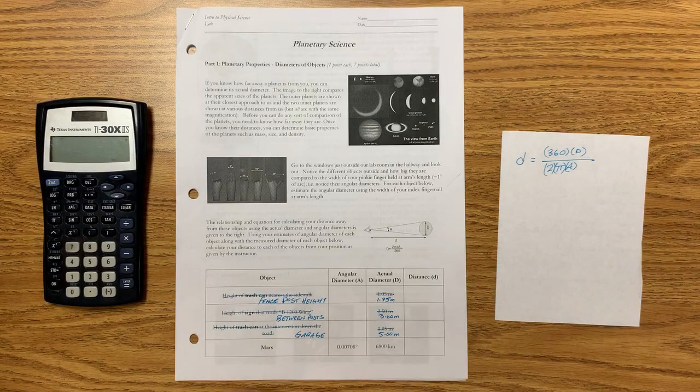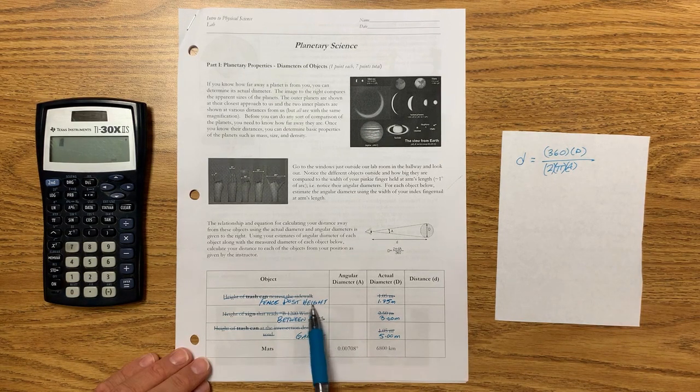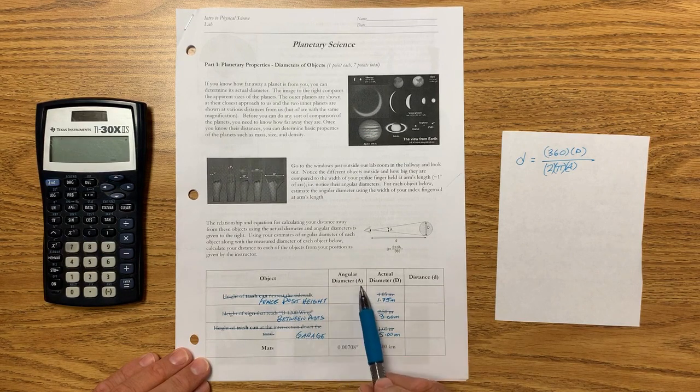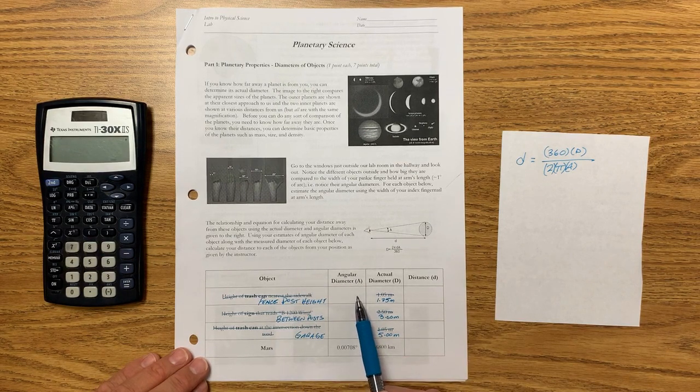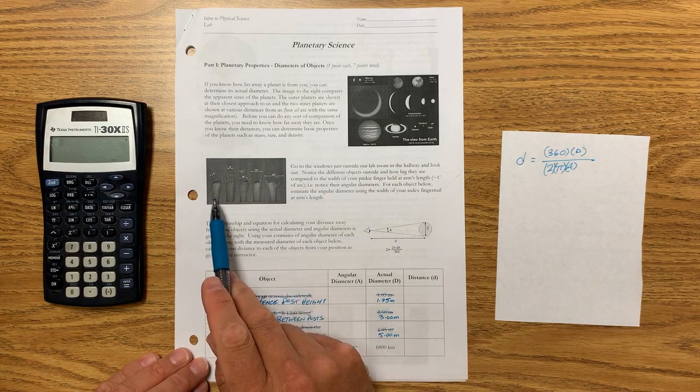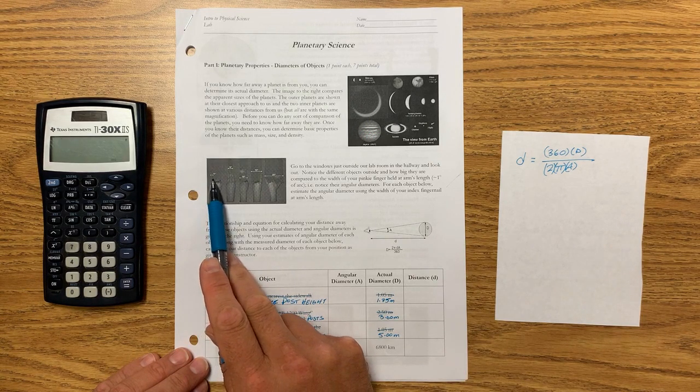All right, I'm coming to you at the desk of Mr. Shane here, and I wanted to finish helping you work through part 1. And for each of these, what we're going to do is find the angular diameter, which is how wide does it appear to our eye? And we're using our hand extended at arm's length. I use my index finger. You can use your pinky as well to get 1 degree.